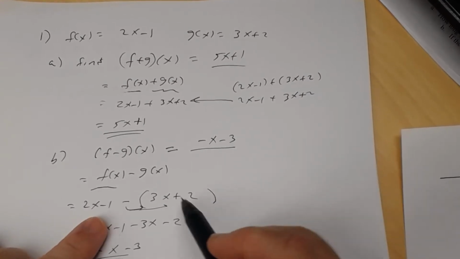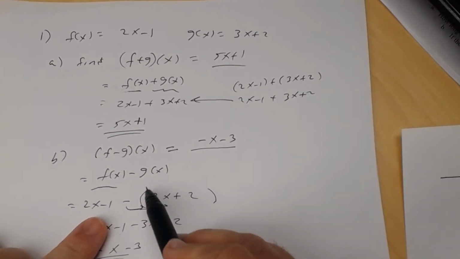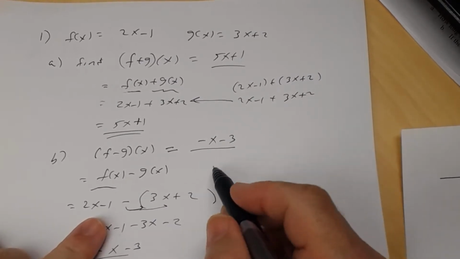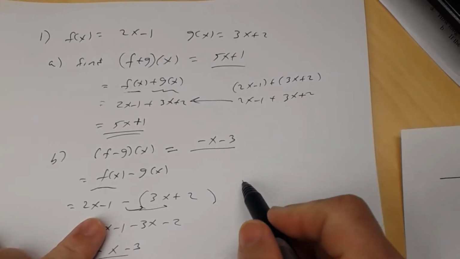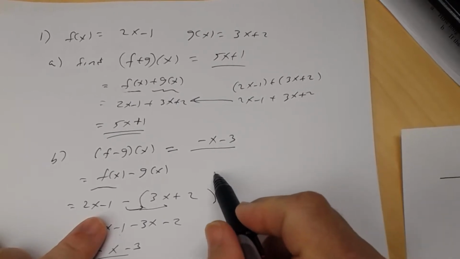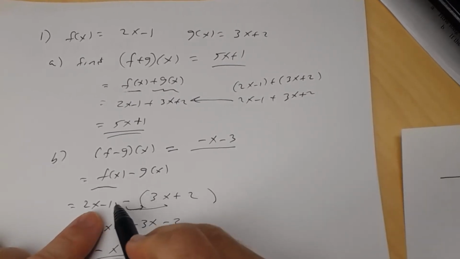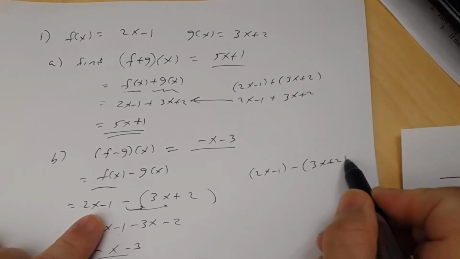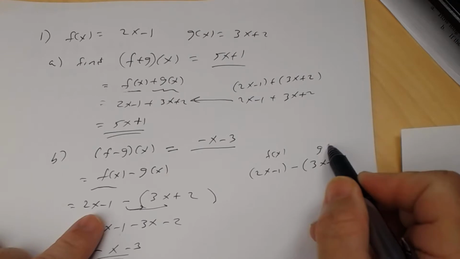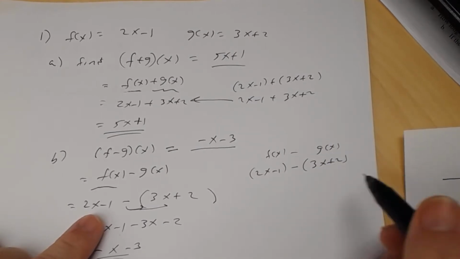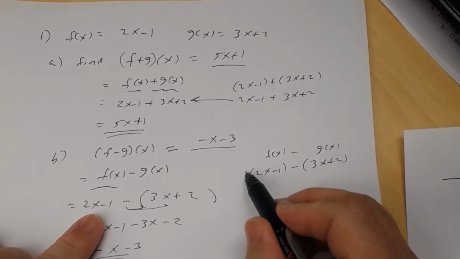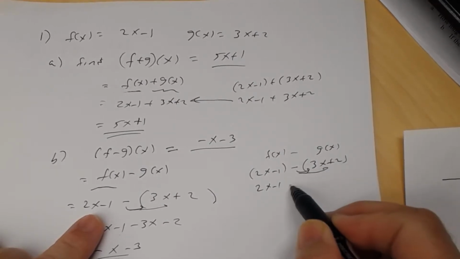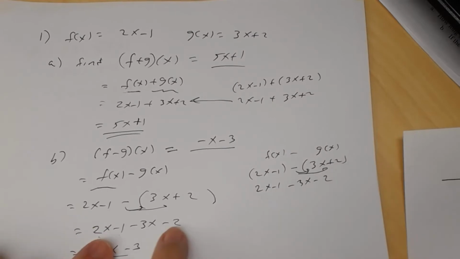I'm just telling you, though, you need it around g of x when you subtract. So when you subtract, you do need it. But if you want to just get in the habit of putting parentheses, you can. There's nothing wrong with that. So notice what happens if you do that. Right here, you would have said 2x minus 1 minus 3x plus 2. See, I put f of x in parentheses, and I put g of x in parentheses. Okay? Now, let's get rid of the parentheses. So that's a 1. 1 times 2x minus 1 is 2x minus 1. I'm going to distribute here. I get minus 3x minus 2. And that's what we got here.